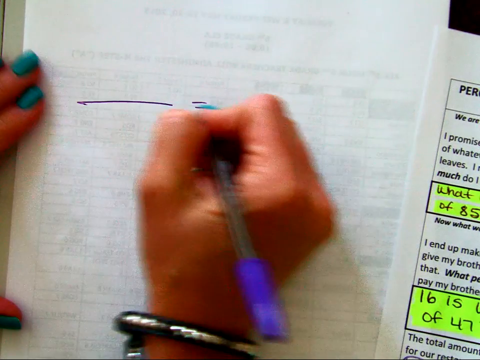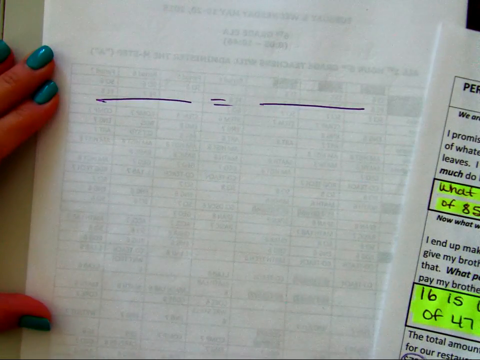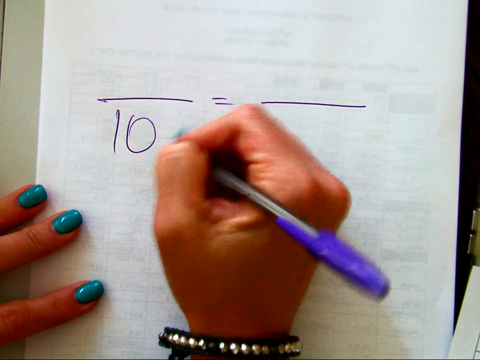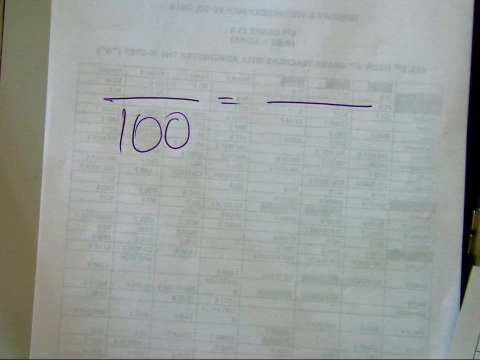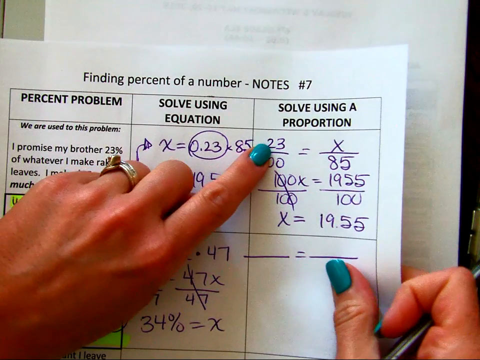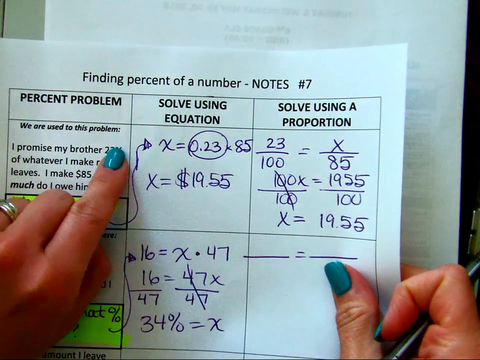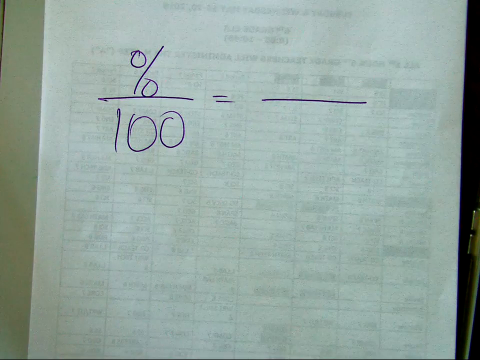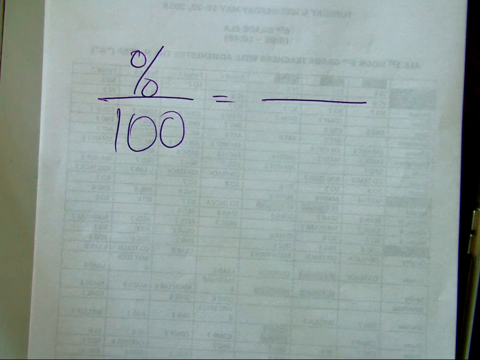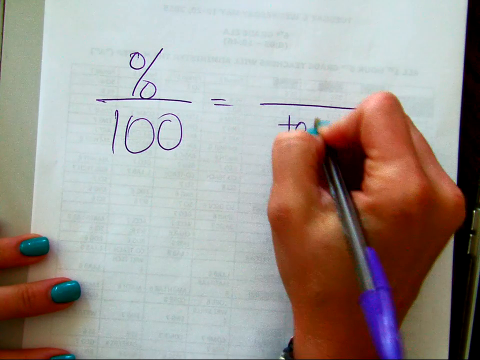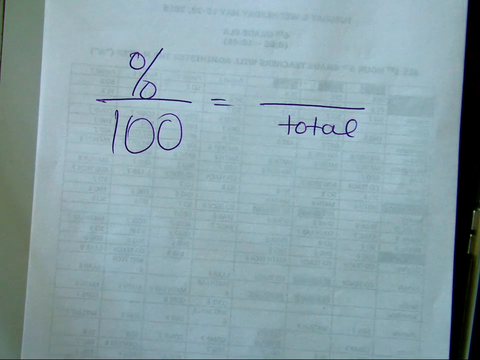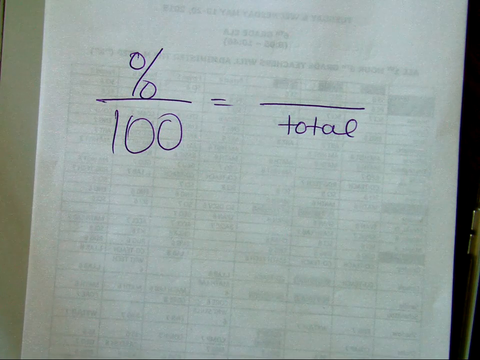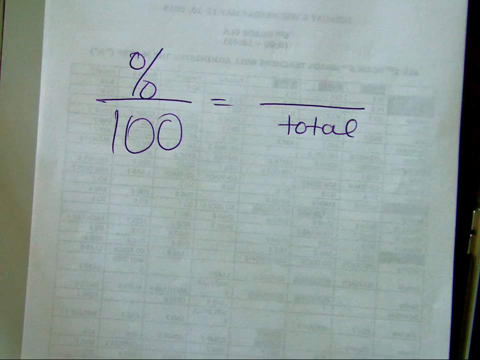When we had our proportion, like up here, this number always stayed 100, didn't it? So that one was always 100. What was the number on top of that? It was always the percent that was given, right? So whatever percent you're talking about, put it there over 100. This was the total amount, like the total money you made shoveling, the total that your food bill came to. And what was the top number?